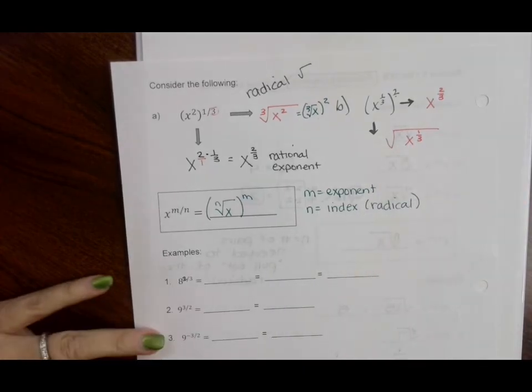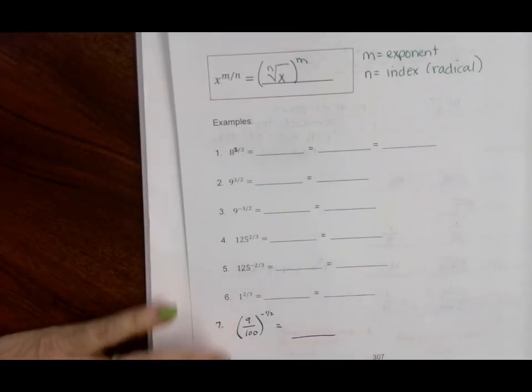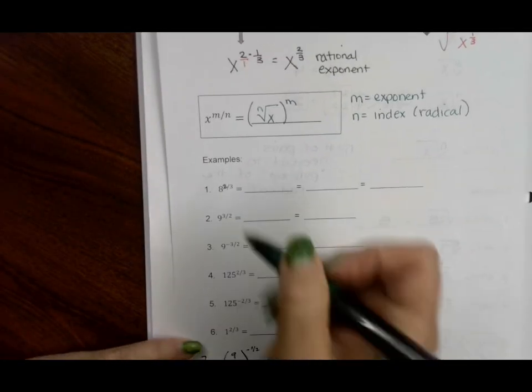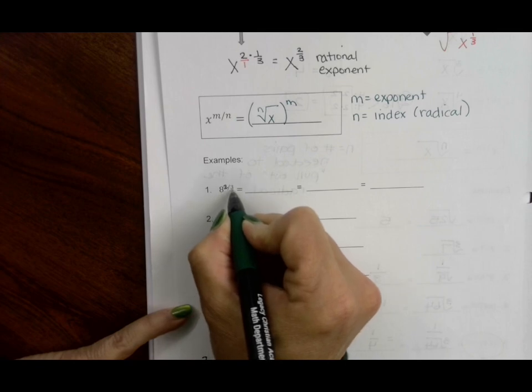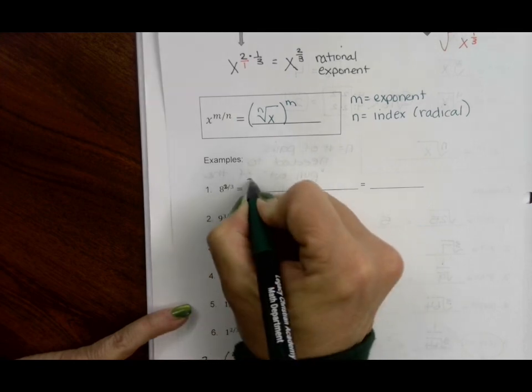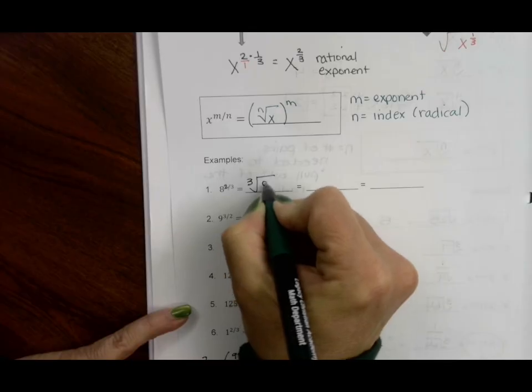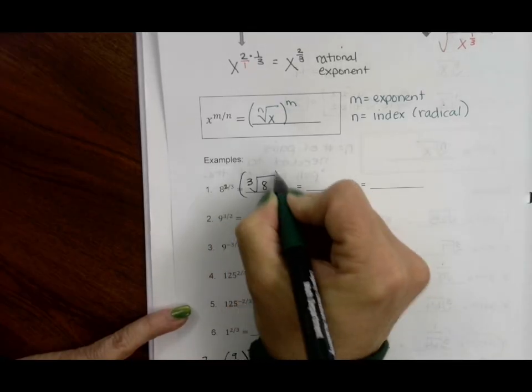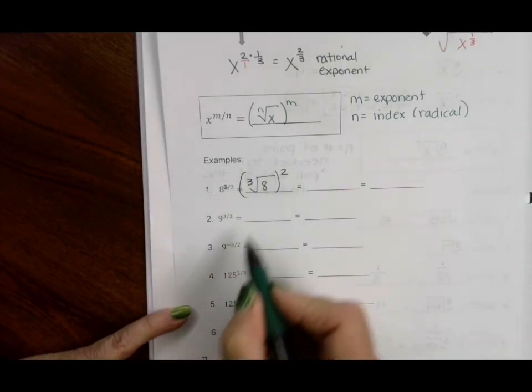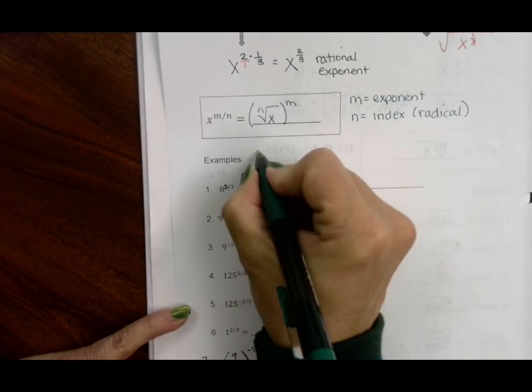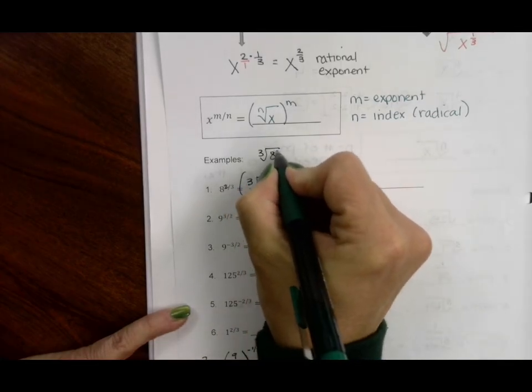Okay, let's do these down here. Here's the first thing that I have. I'm going to put my index first. So I'm going to have the cubed root of 8, and this whole thing is going to be squared. Now I can write it this way, or I can write it as the cubed root of 8 squared.